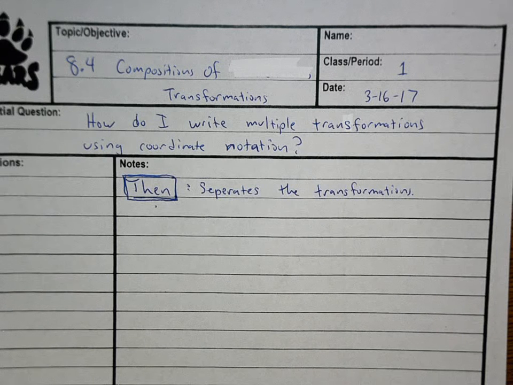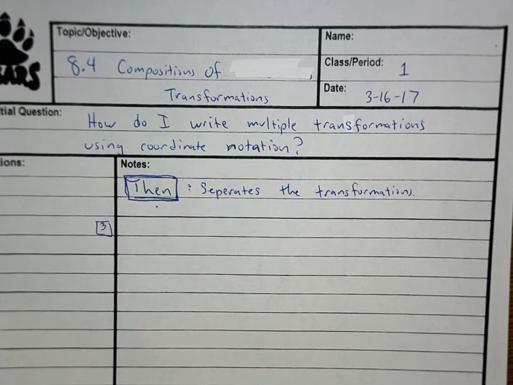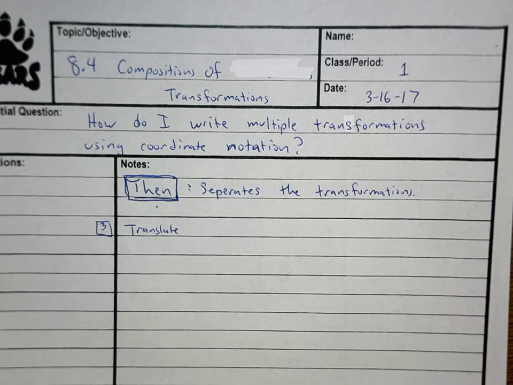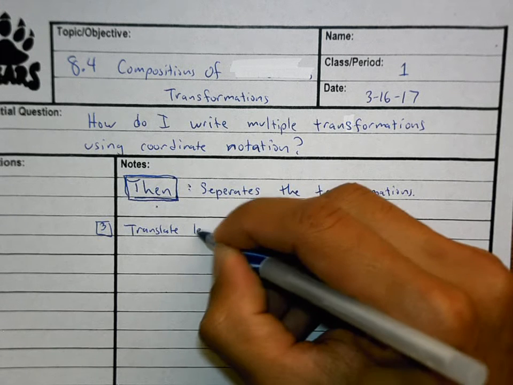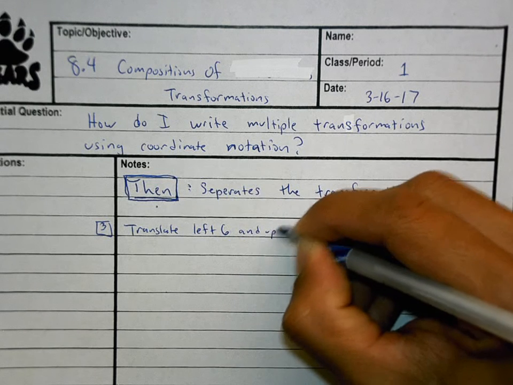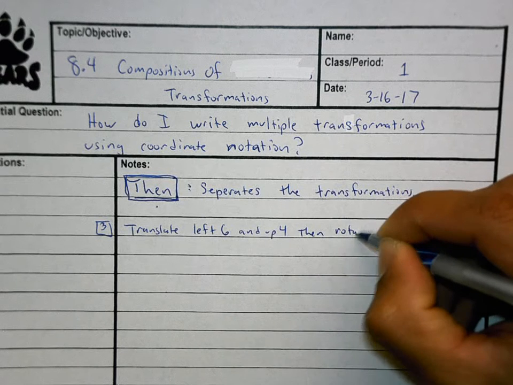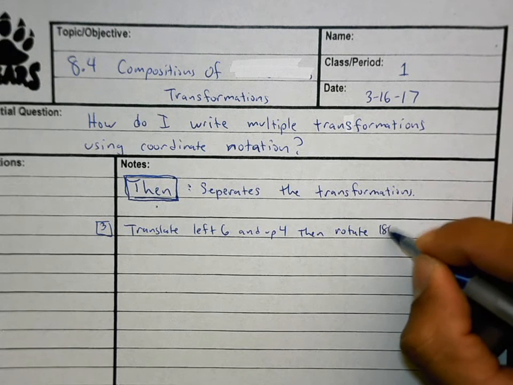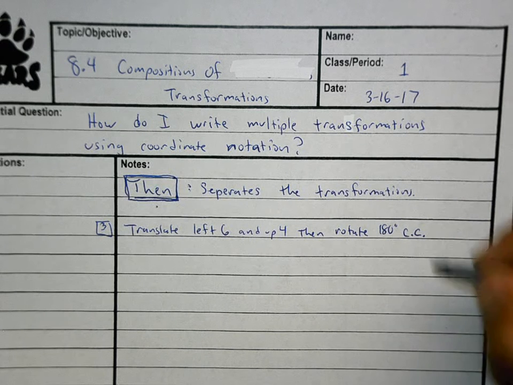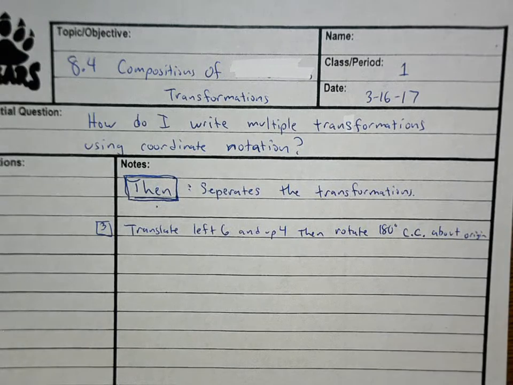I'm going to do an example like number 3 from this worksheet. Number 3 says, translate left 6 and up 4, then rotate 180 degrees counterclockwise about the origin.